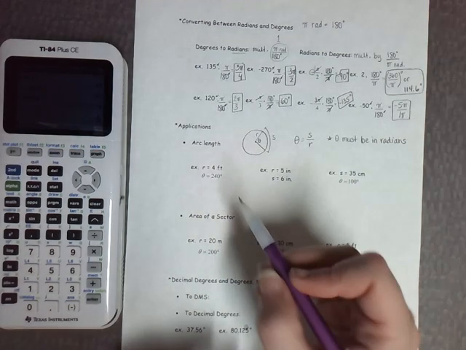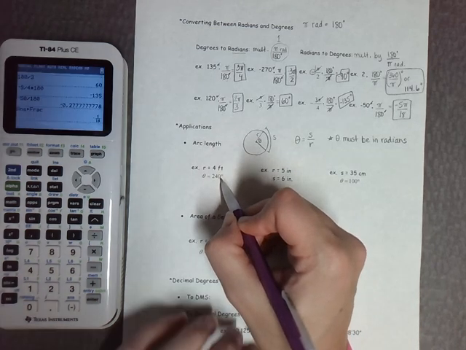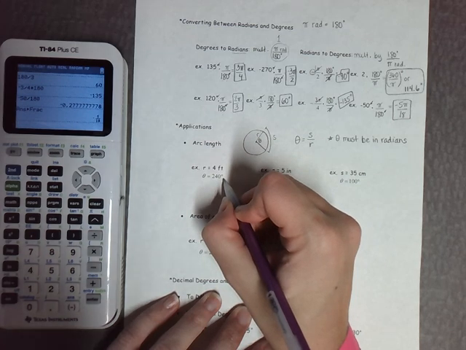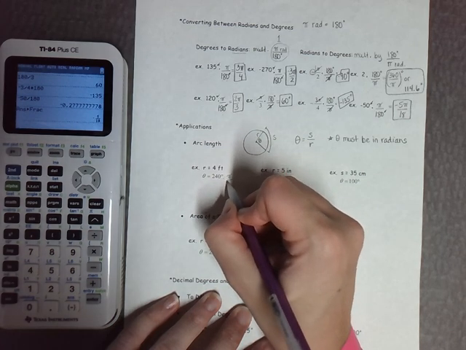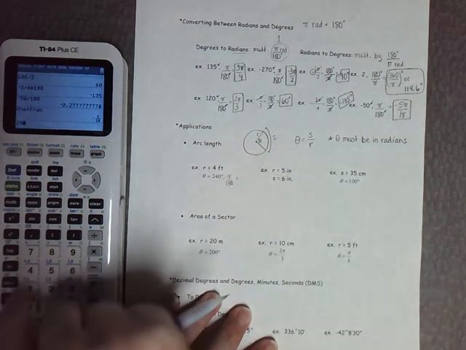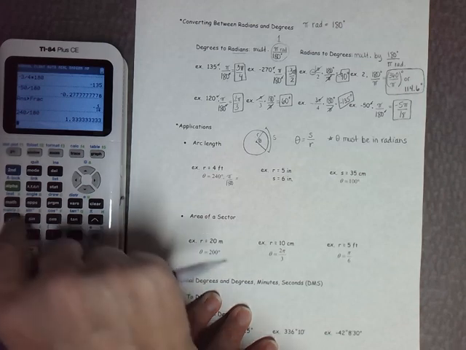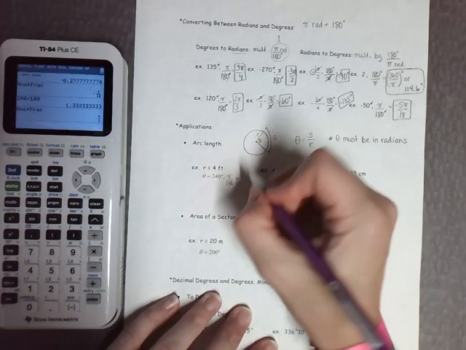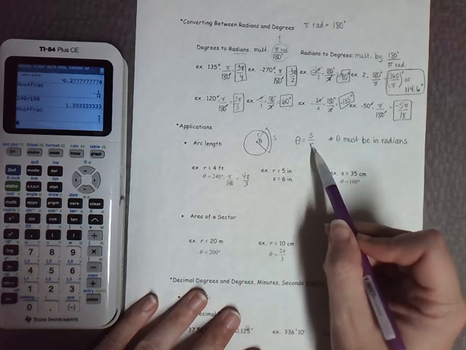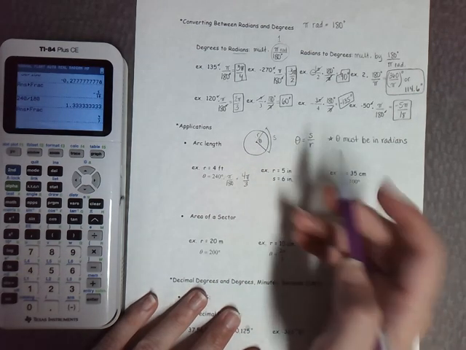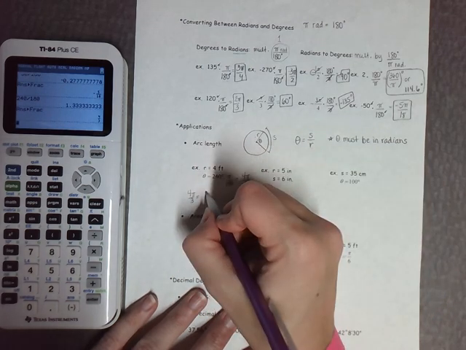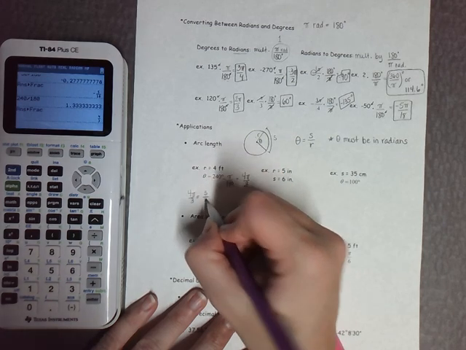Okay, first thing I'm going to do is take this 240 degrees and convert it to radian form using what we just did up here. I'm going to multiply by pi over 180. So 240 on top, 180 on the bottom. Change it to a fraction, you get 4/3. So this is really 4 pi thirds radians. Okay, so now I'm going to plug in what I know in my formula. I know that theta is 4 pi thirds. S, I don't know. And I know that R is 4.